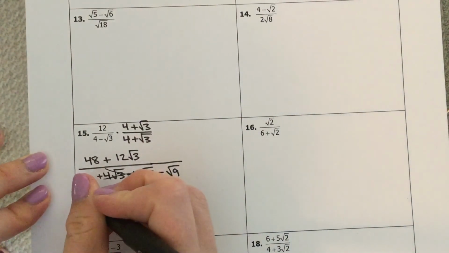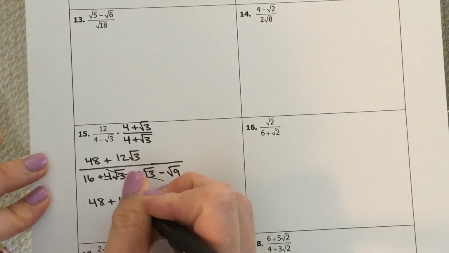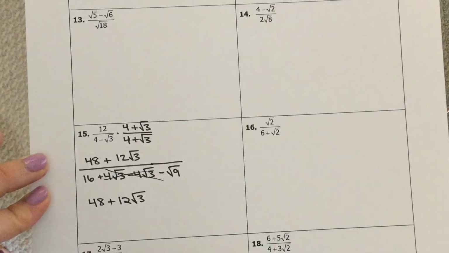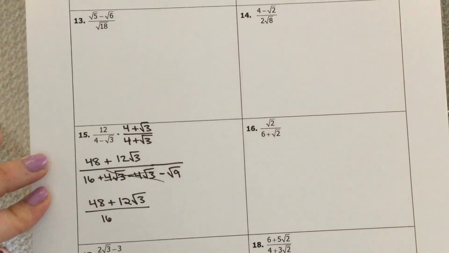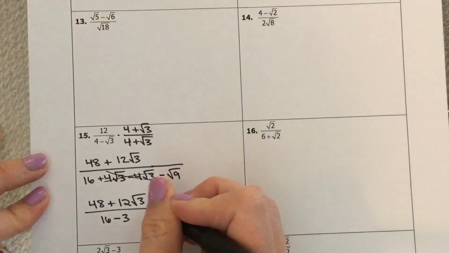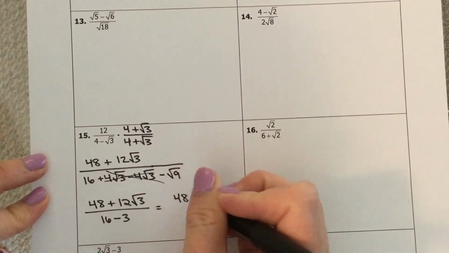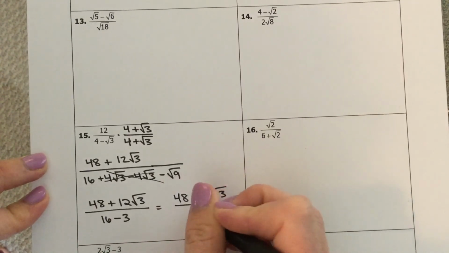So our numerator is 48 plus 12 times the square root of 3. And then in the denominator, I have 16 from the 4 times 4, and then this ends up being just minus 3. So simplify one last thing, and this denominator ends up being 13.